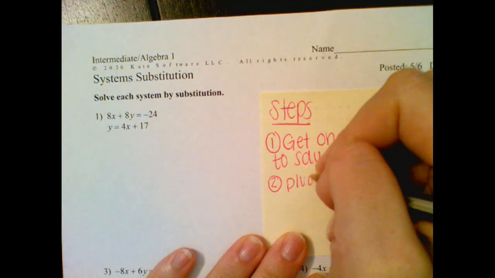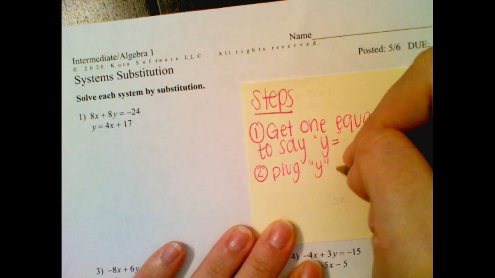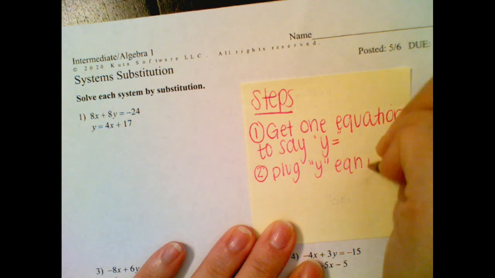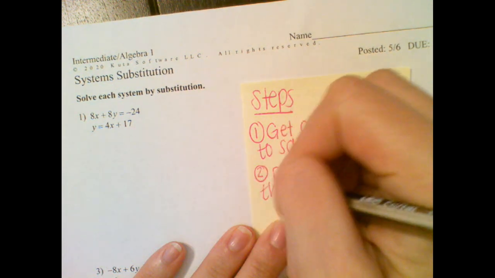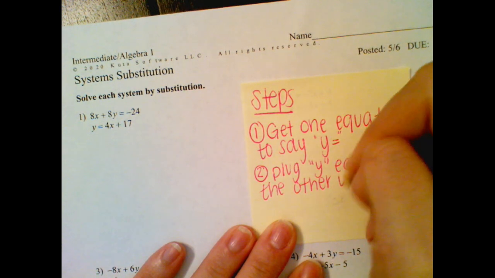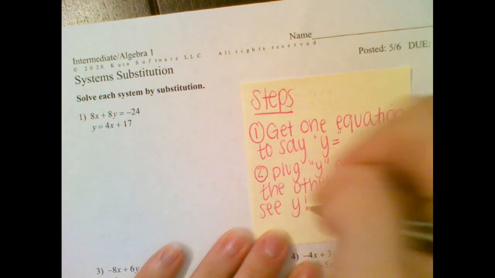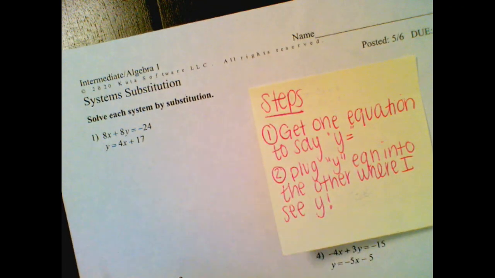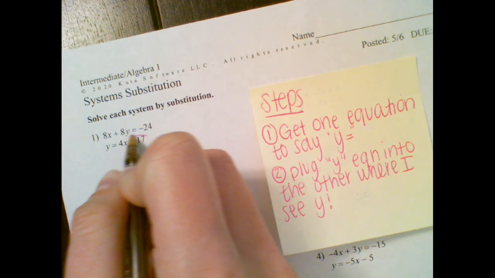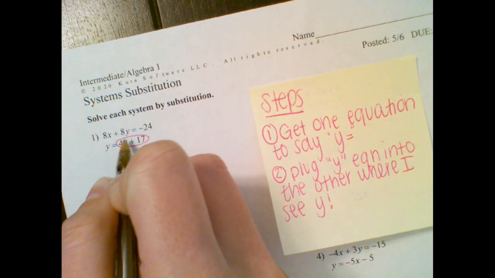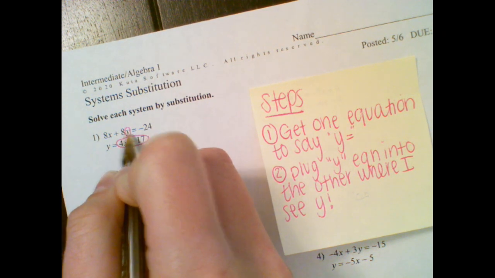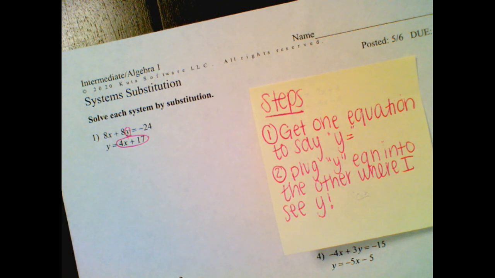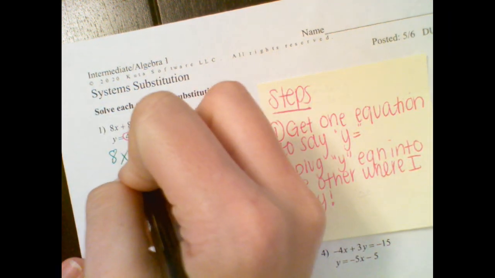Then I plug the y equals equation into the other where I see y. Okay, so here's my y equals equation. Here's what y equals. I'm going to take this and plug it into the other where I see the y. So everything else is going to stay the same. So my 8x is going to stay. My plus 8 is going to stay.